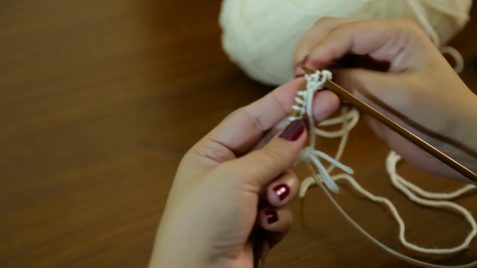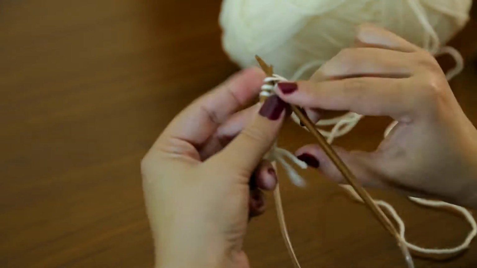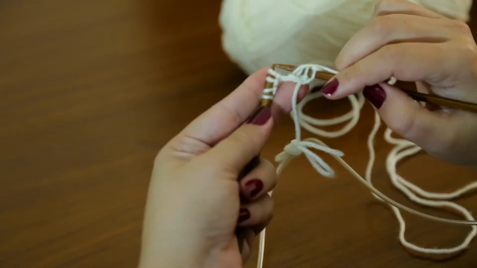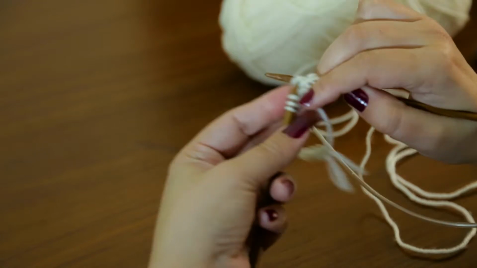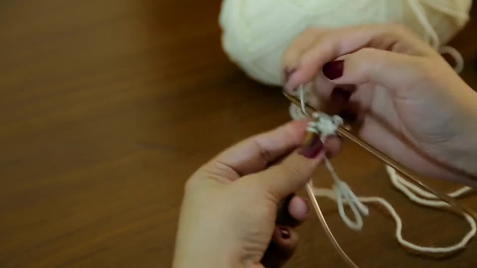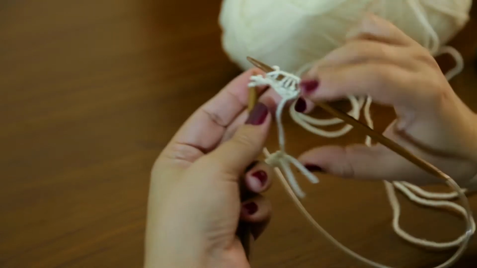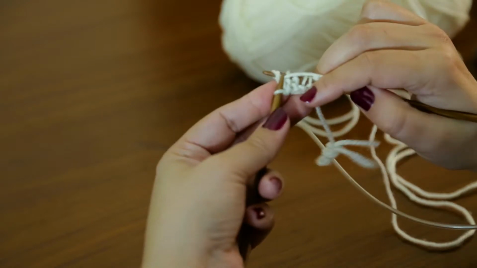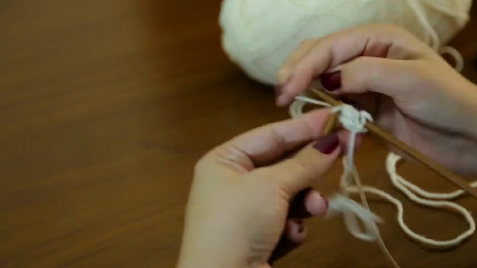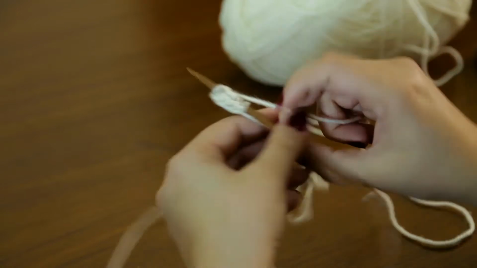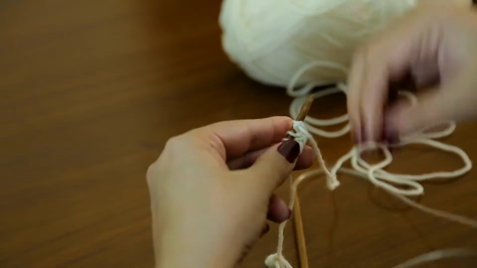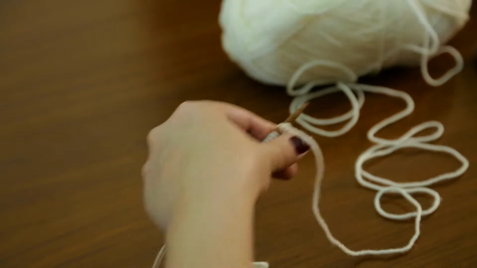Purl, knit, and purl, knit, and purl, knit, right?